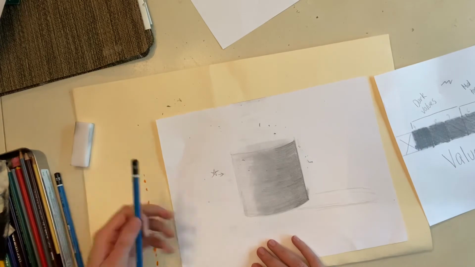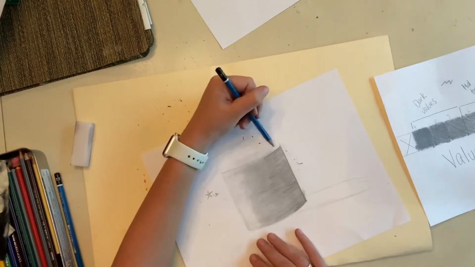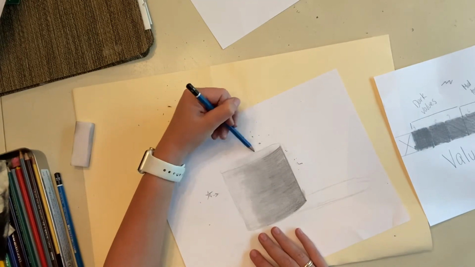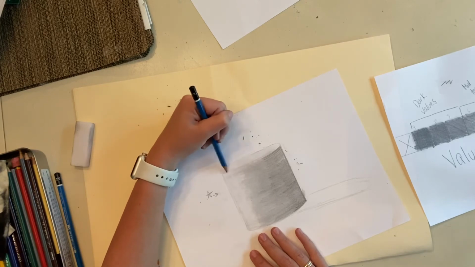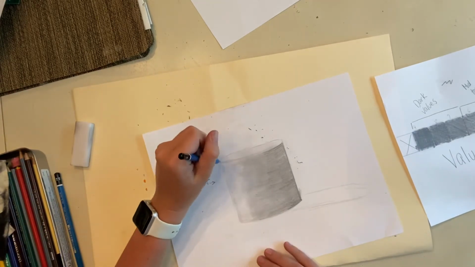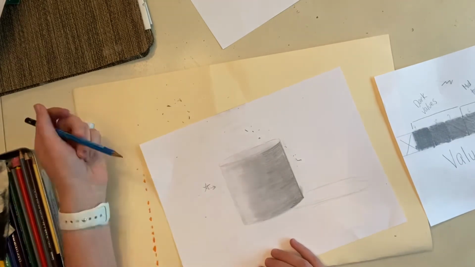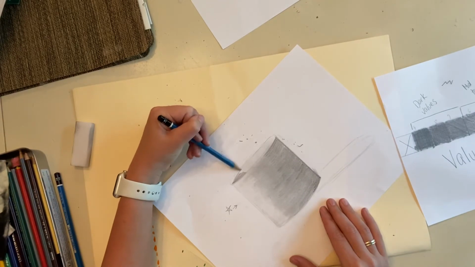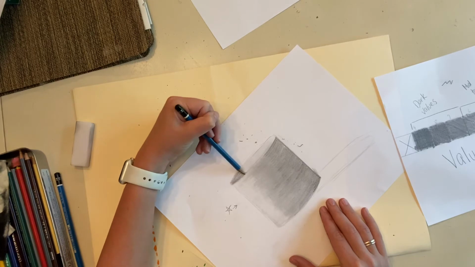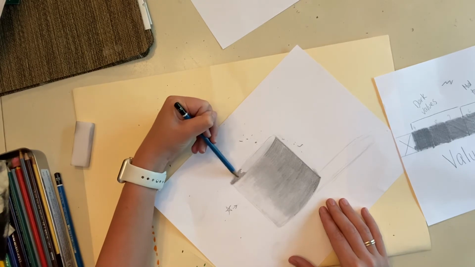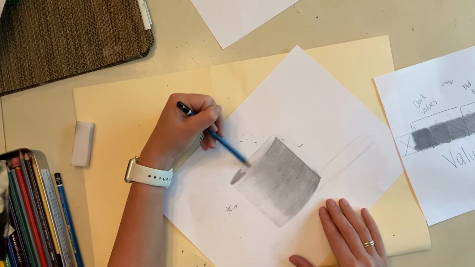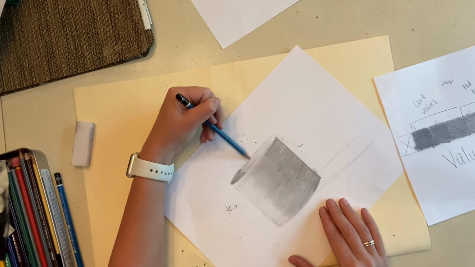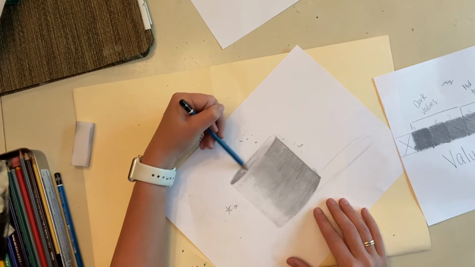Now we have to do the top of our cylinder. It's kind of interesting that the top of our cylinder is shaded the opposite way. So this is going to be the dark side, and it gets lighter as you go across the other way.